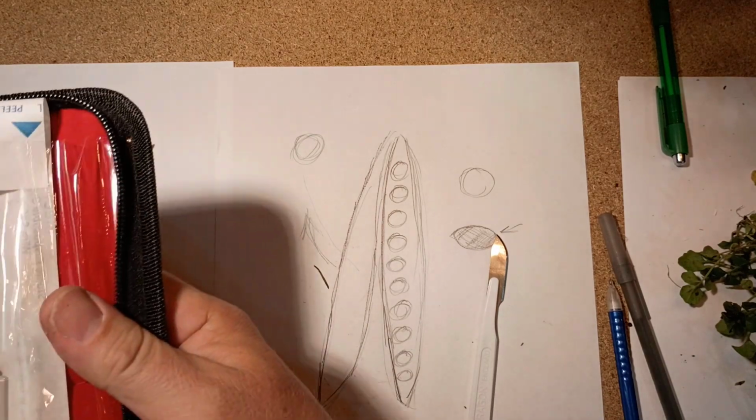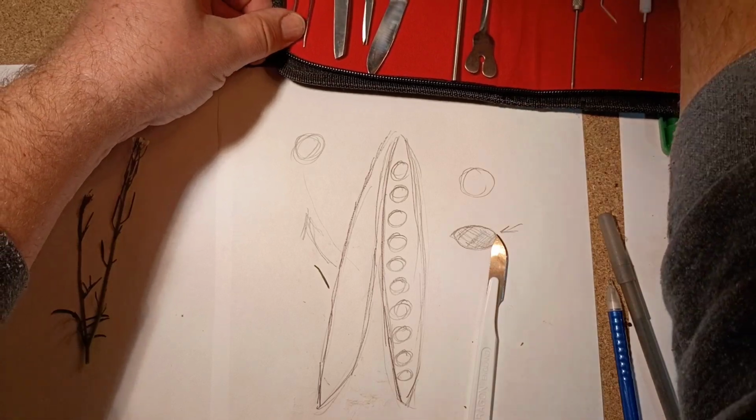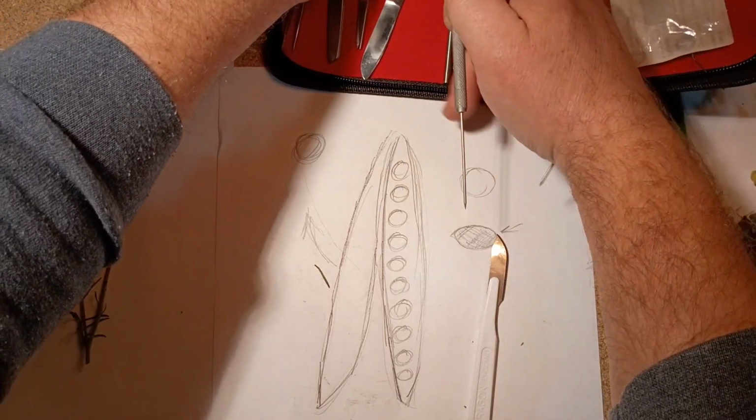Told you we were going to do more of a lab setting here. So let's bring out some of our tools. If we're going to act like we're in a lab, we better look like we're in a lab.